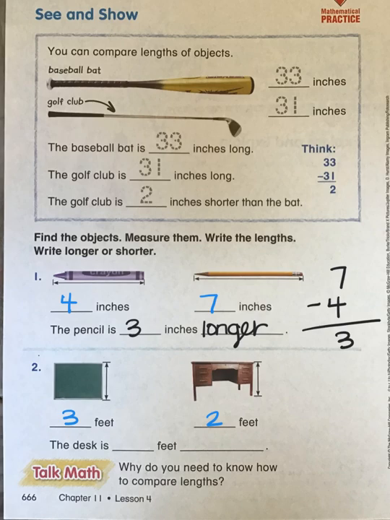Is it longer or shorter? We're talking about the desk. The desk is 1 foot shorter. Okay, if they would have asked about the chalkboard, we would have said the chalkboard is 1 foot longer. So pay attention to, in the next couple of questions, what they're asking of you.